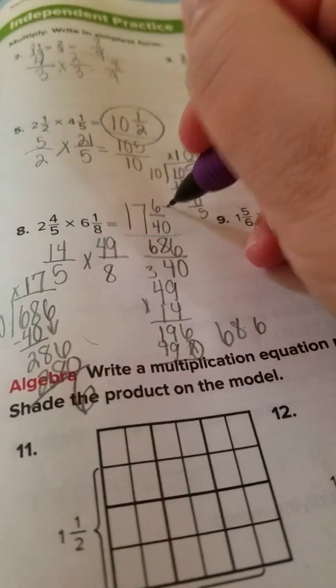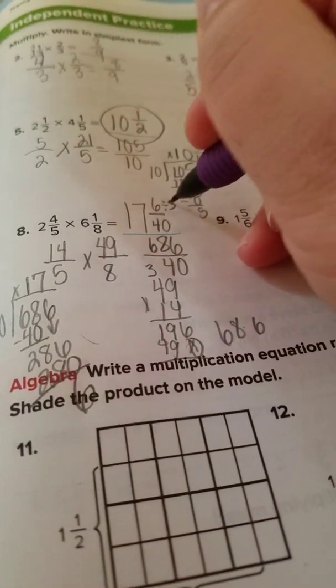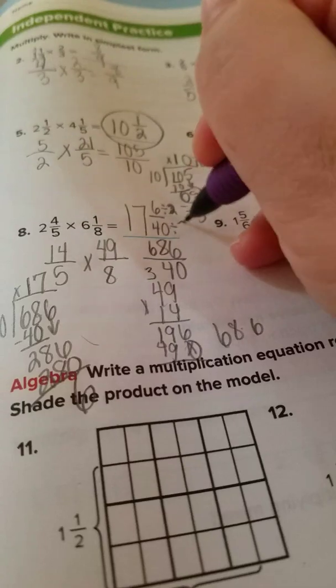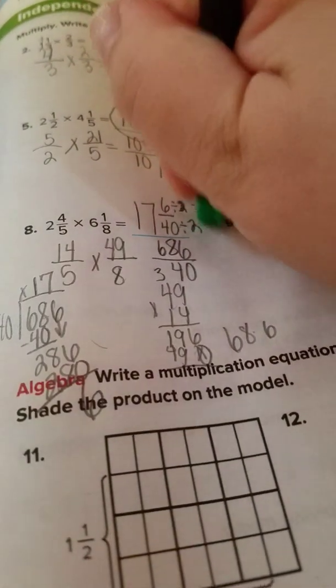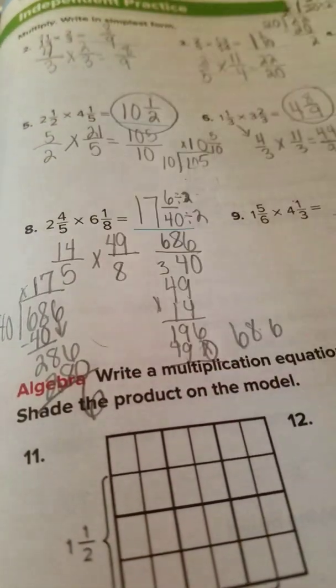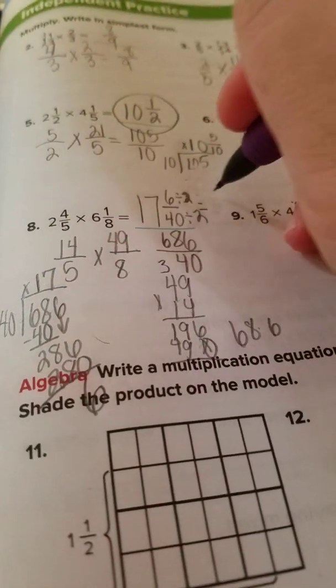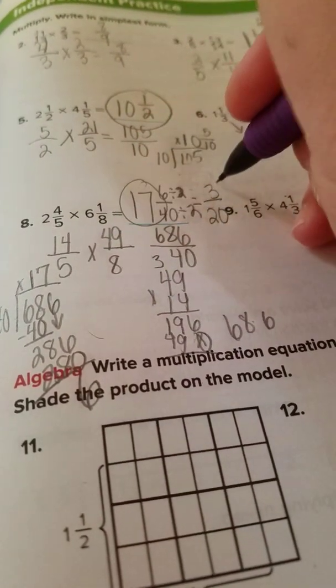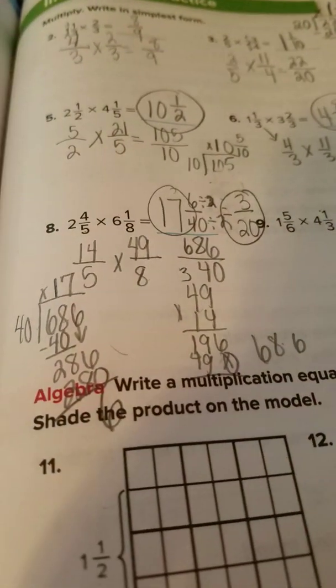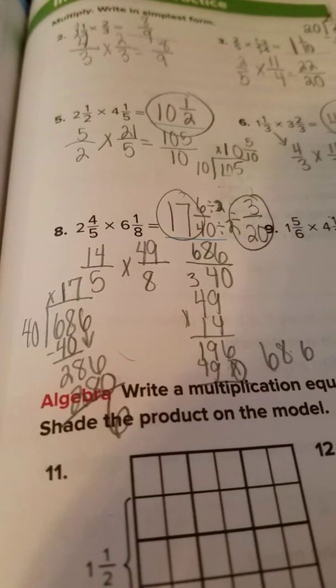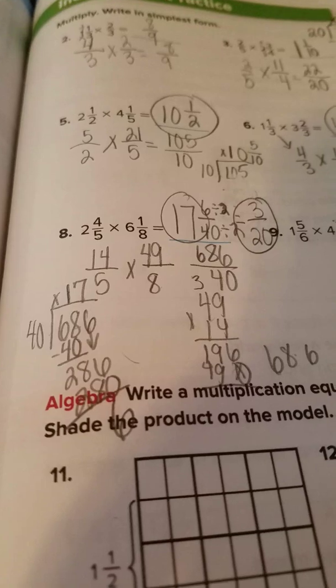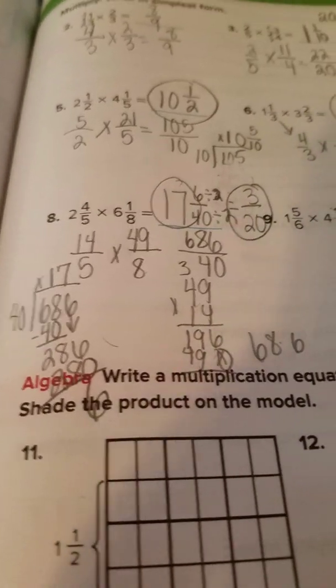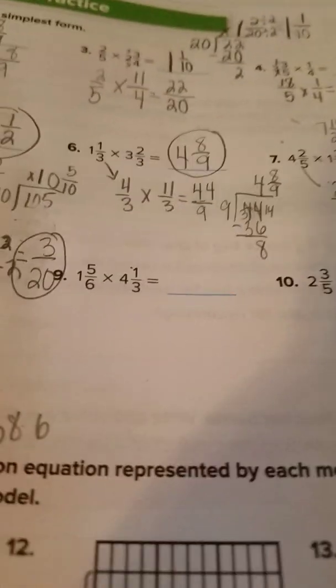Now something I can do is divide both of these by 2. I'm going to erase this scratch work. I know I usually tell you guys not to erase scratch work, but I just want you to see it. And I'm going to get 3/20. So 17 and 3/20 on that one. Woo, Mrs. Steve, that was a workout with all of the skills we've learned so far.